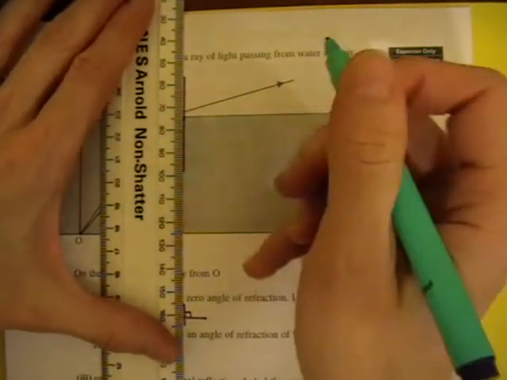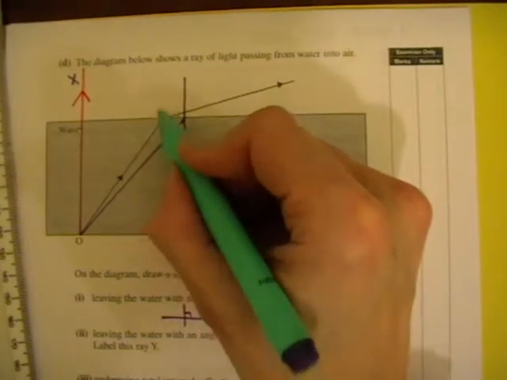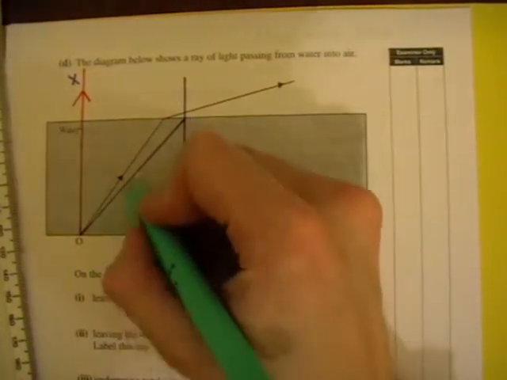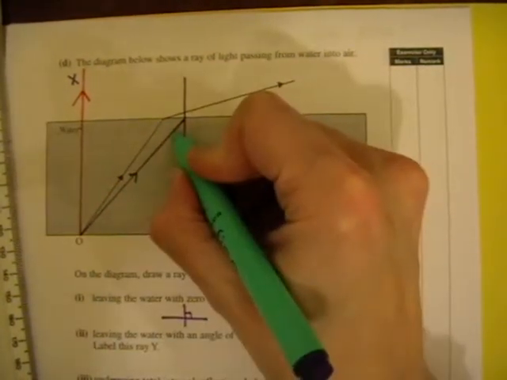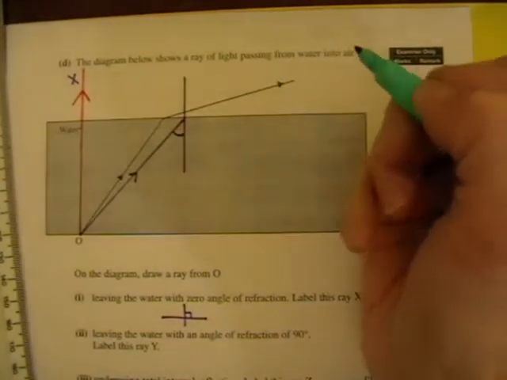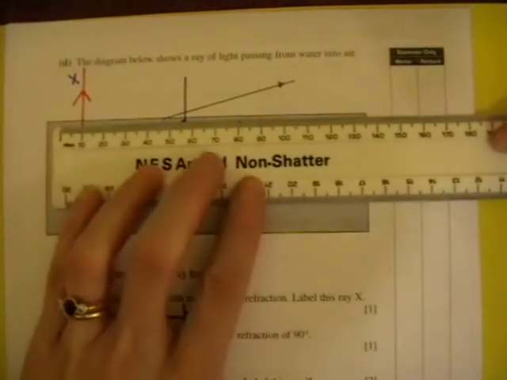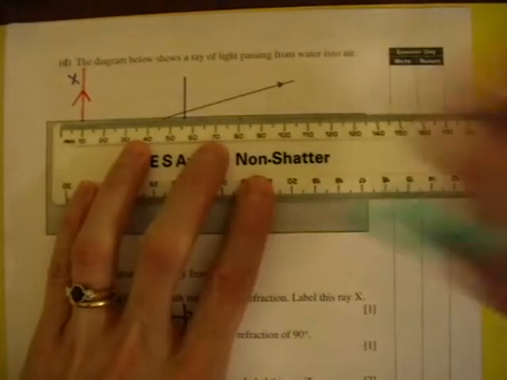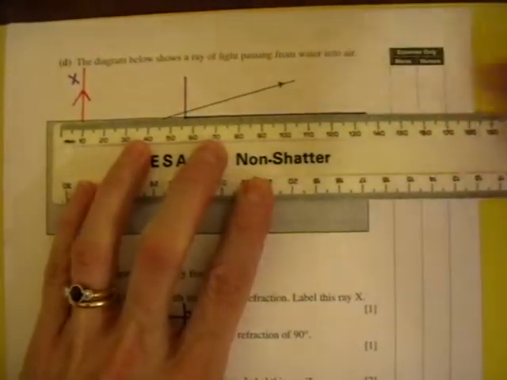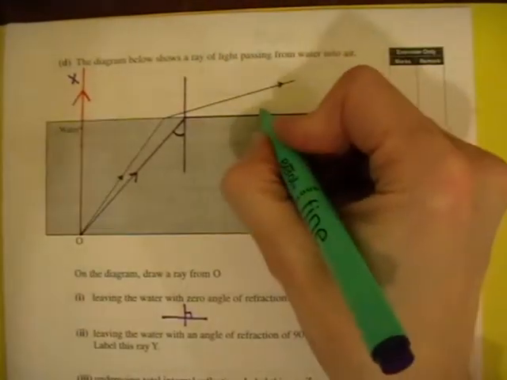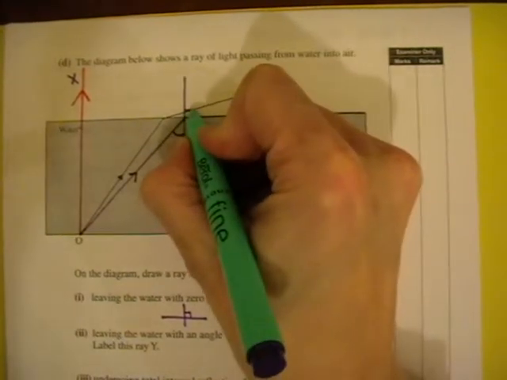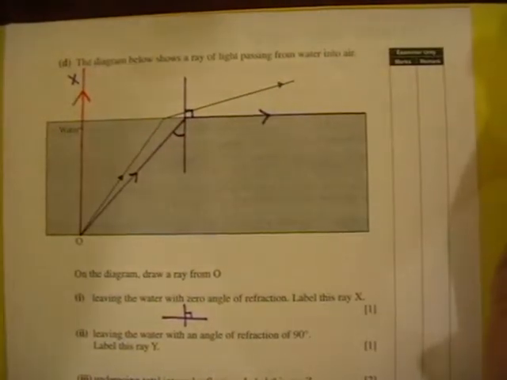You wouldn't really be expected to know that, but it is a bigger angle than if we drew a normal in here. So I've just drawn an angle of incidence, and then I'm going to draw an angle of refraction of 90 degrees. There's your 90 degrees there, and you have to label it Y.